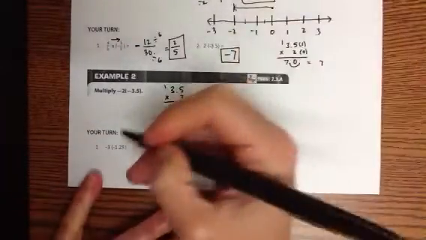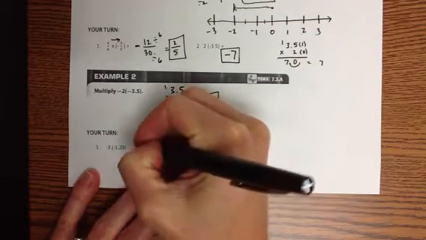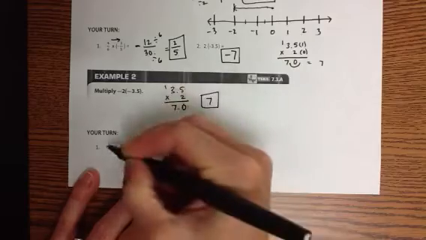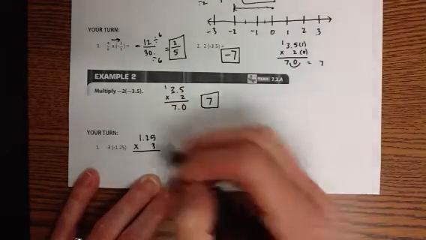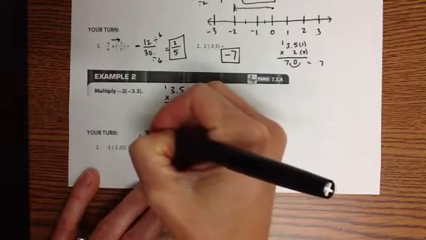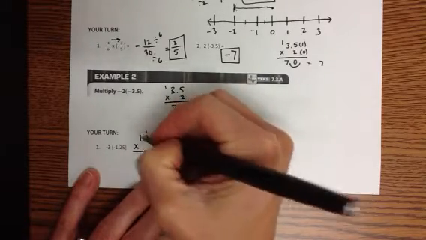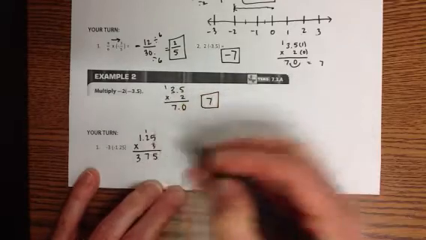All right, number 1, let's multiply these decimals again. 1.25 times 3. I have a negative times a negative, so I know my answer is going to be positive. 5 times 3 is 15, carry your 1. 3 times 2 is 6, plus 1 is 7. 3 times 1 is 3.